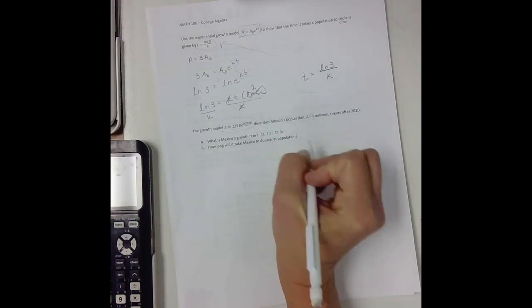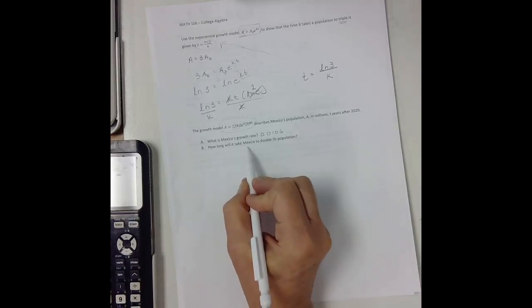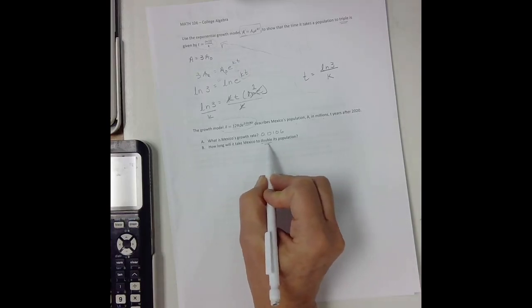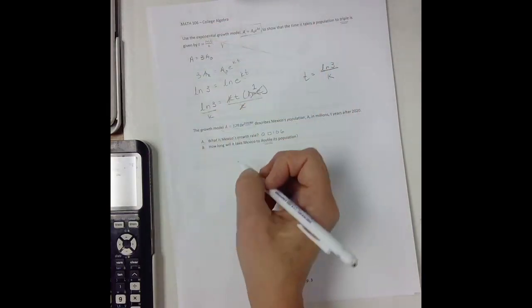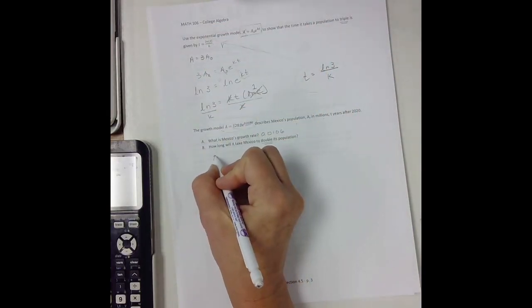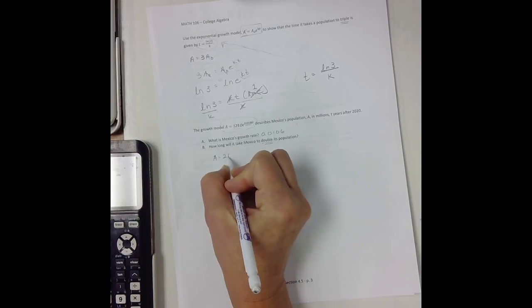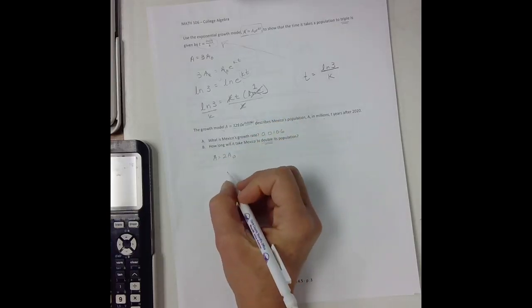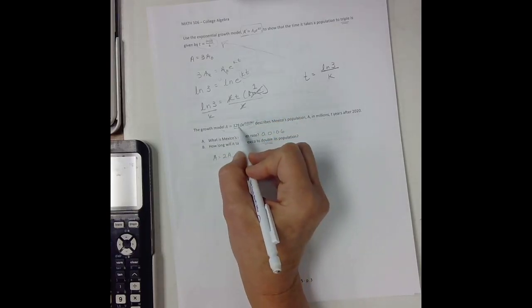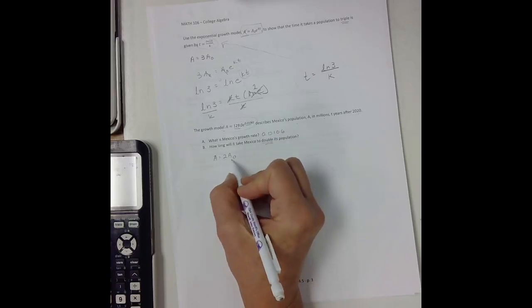So how long will it take Mexico's population to double? So again, when we did the triple, we took it times 3. So this time our A is going to equal 2 times A sub 0. We're doubling our A sub 0. So my model then changes to, I can go ahead and just double it since I'm given an amount of A sub 0 is going to be 129.